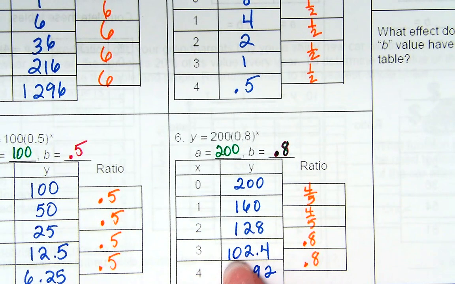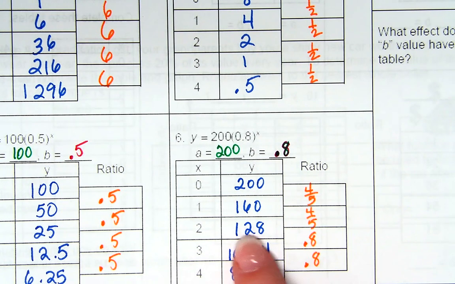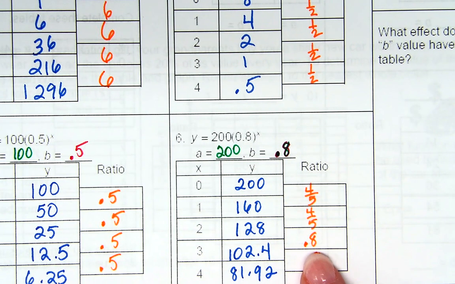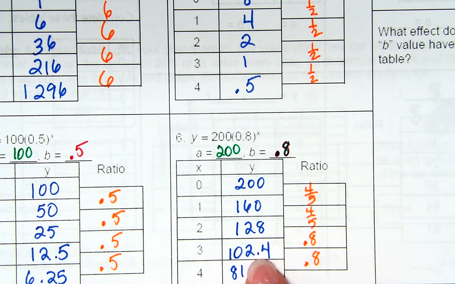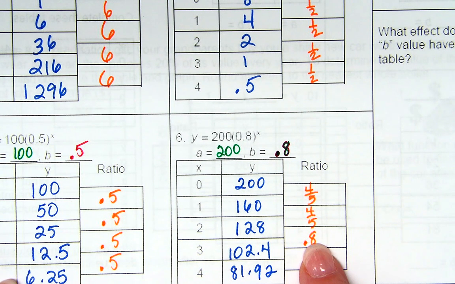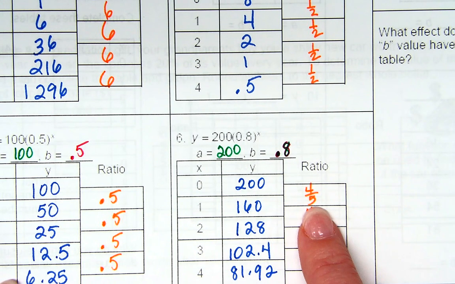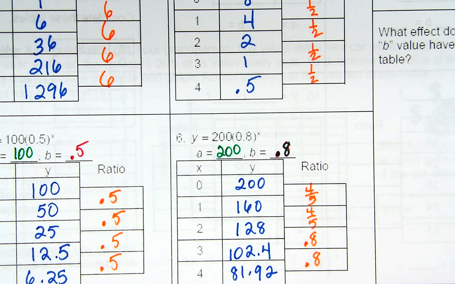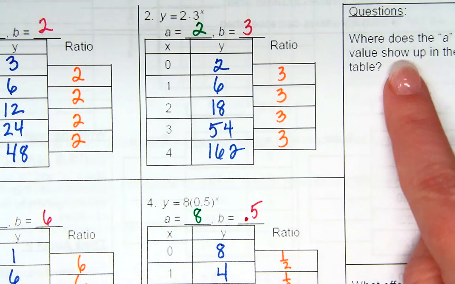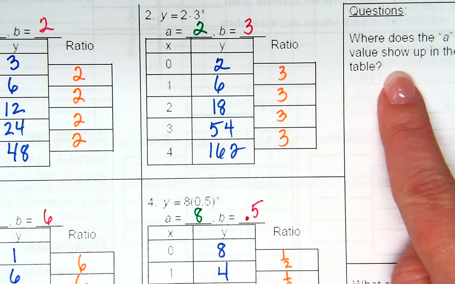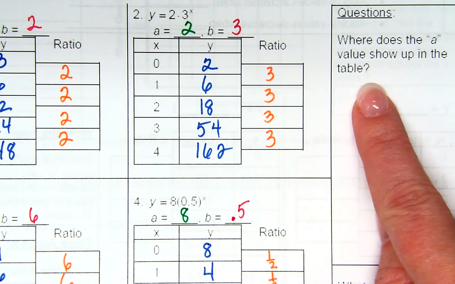But if you divide 102.4 by 128, it will tell you 0.8, because you had a decimal point in the problem. When you put it in, it's going to give it to you as a decimal. There were no decimal points here, so it gave it to you as a fraction. You okay with that?